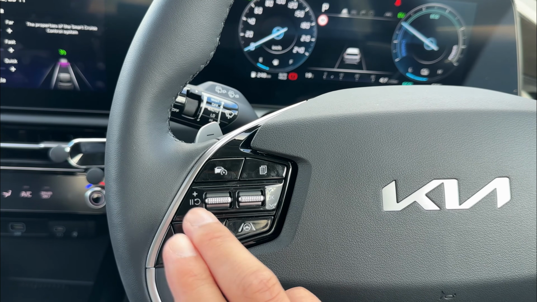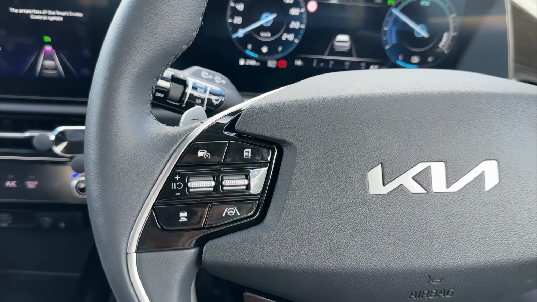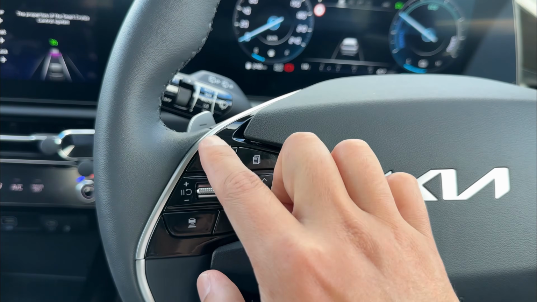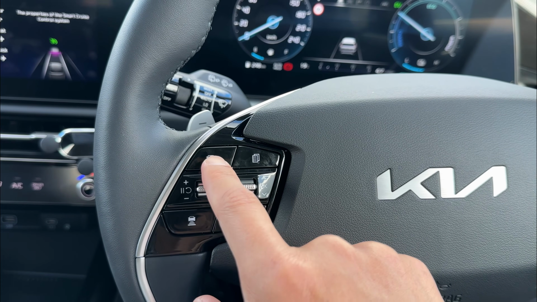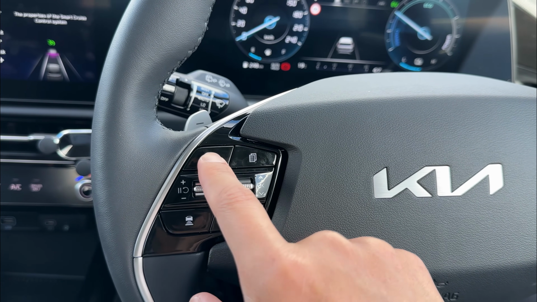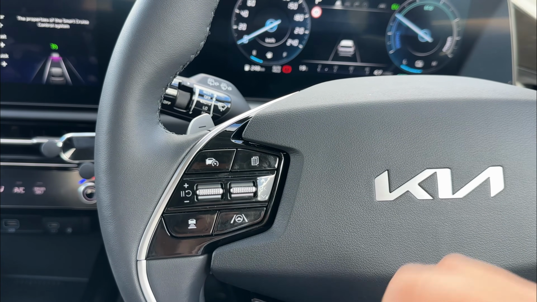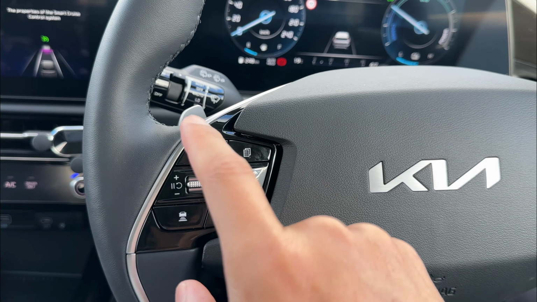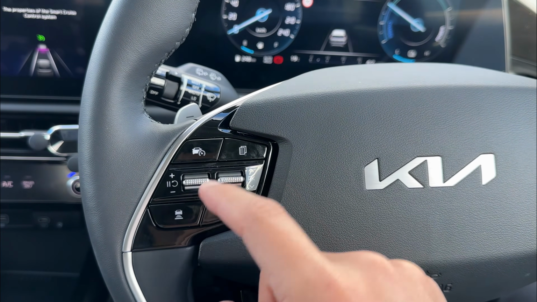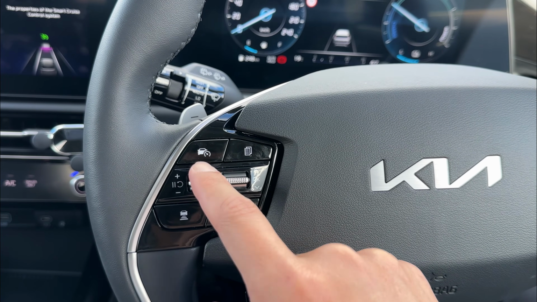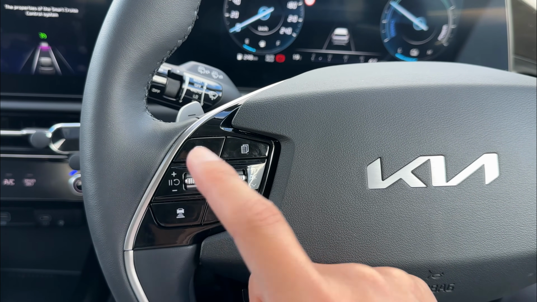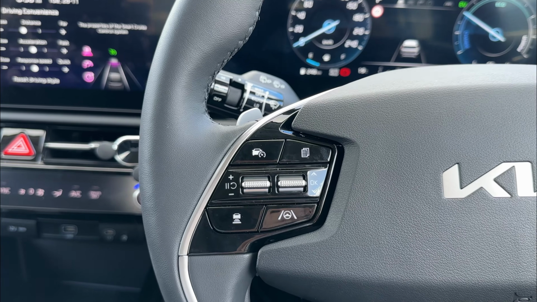You can tap it whenever you like, whenever you wish. And at any time, if you tap this button while the cruise control is engaged or paused, that means the cruise control is completely shut. You need to press this button again to re-engage. If this is disengaged, going up and down, pushing this button does not work at all.